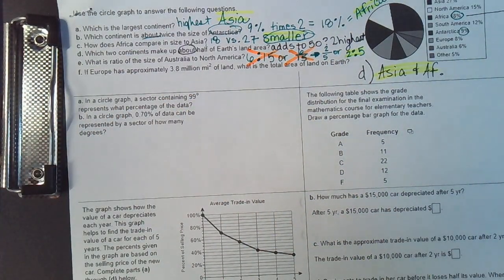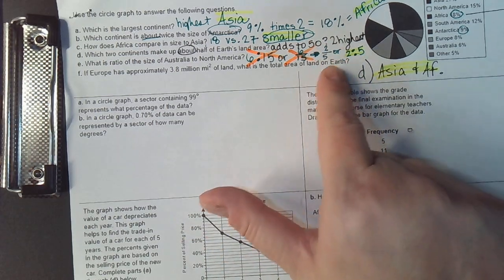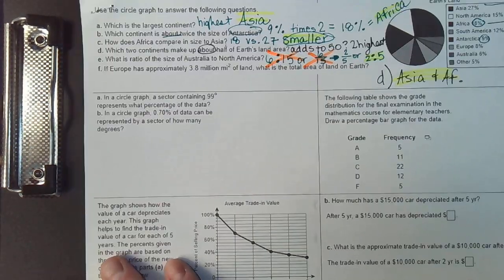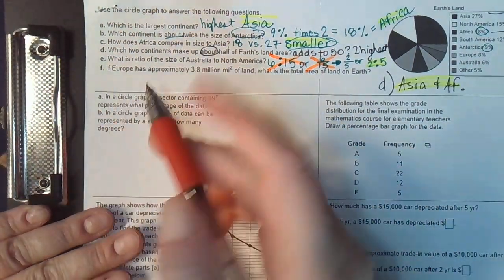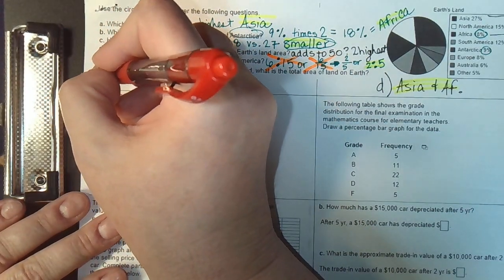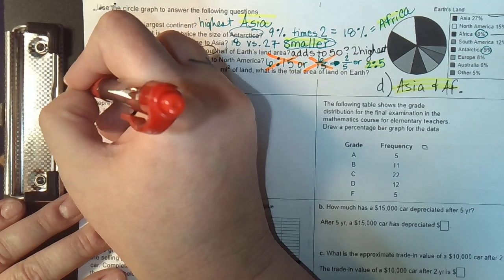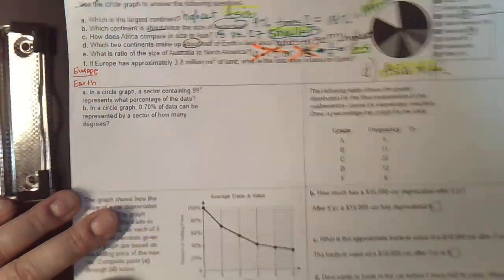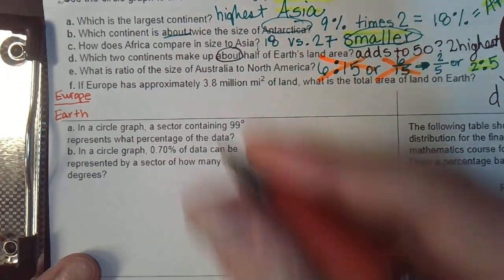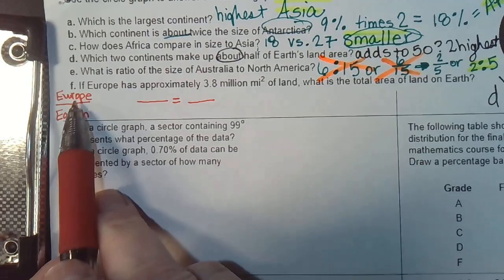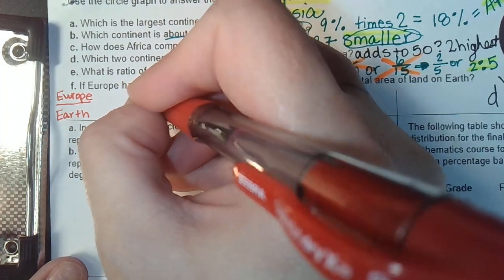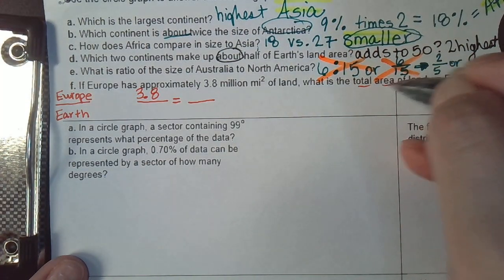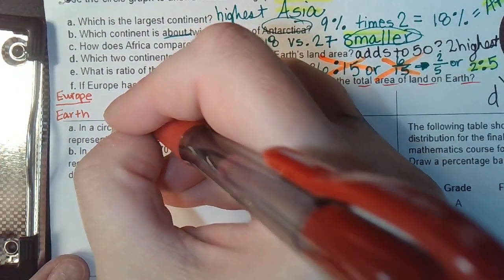If Europe has approximately 3.8 million miles squared of land, what is the total area of land on Earth? Whoa. Okay, so we're going to use a little proportion here. We're going to talk about Europe over all of Earth. We're going to make two little fractions, and in between there's going to be an equal sign. First let's talk about Europe. It says if Europe has 3.8 million, I'm just going to write 3.8. It says, what is the total area of Earth? Well, we don't know that, so that's a question mark.